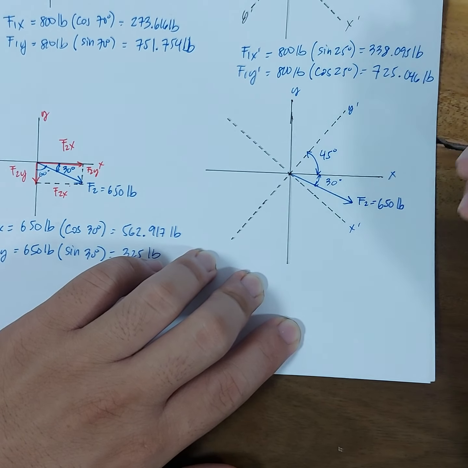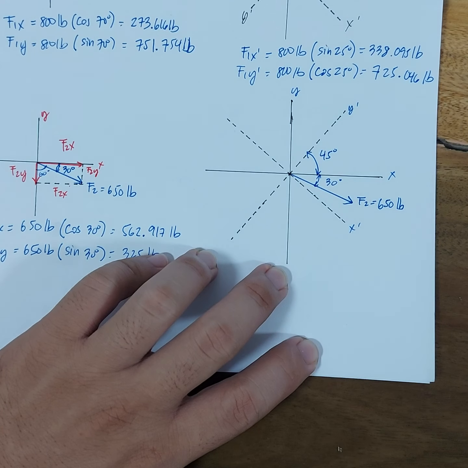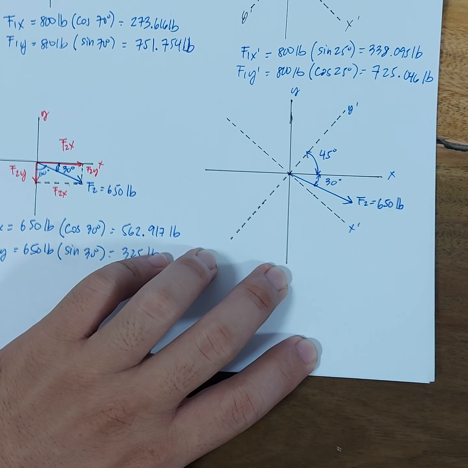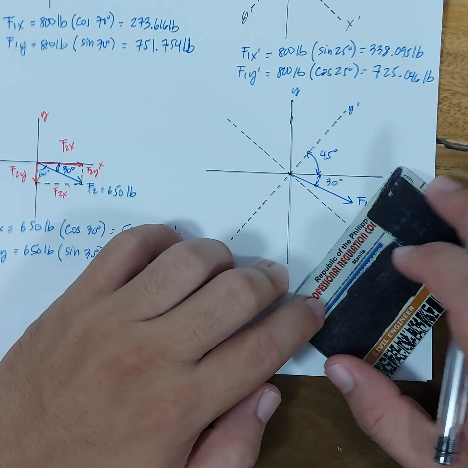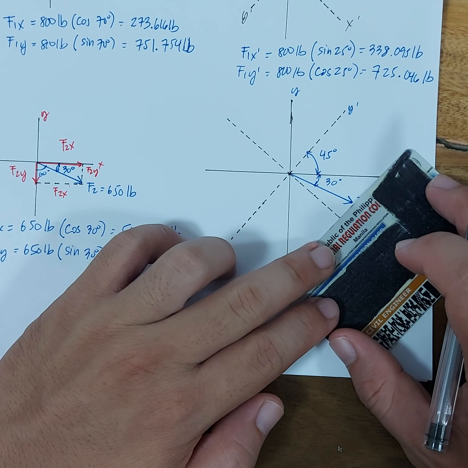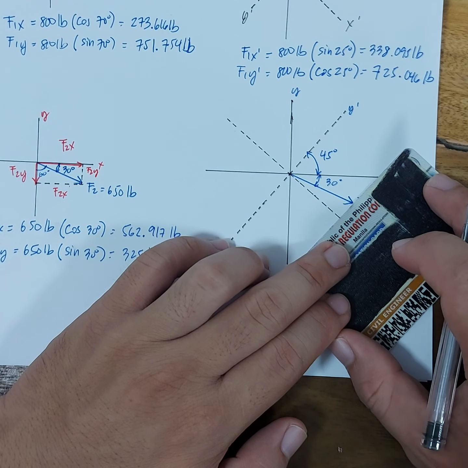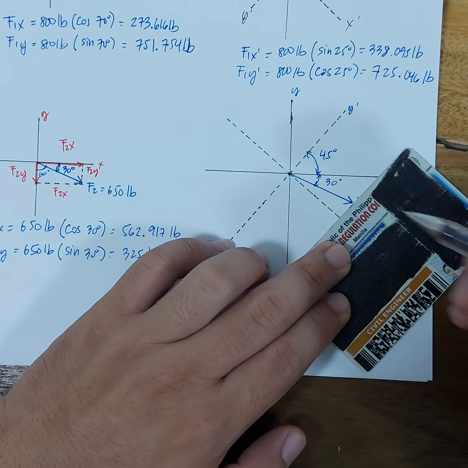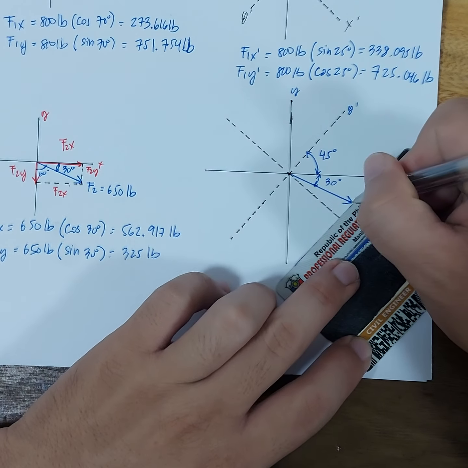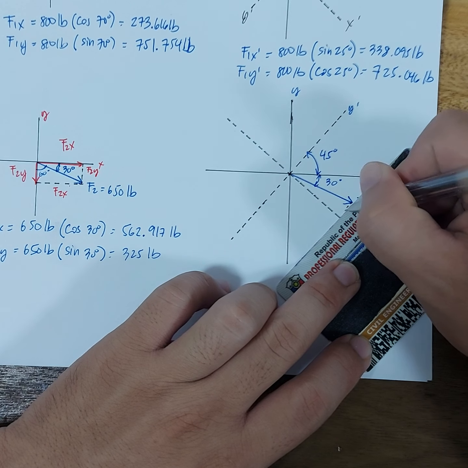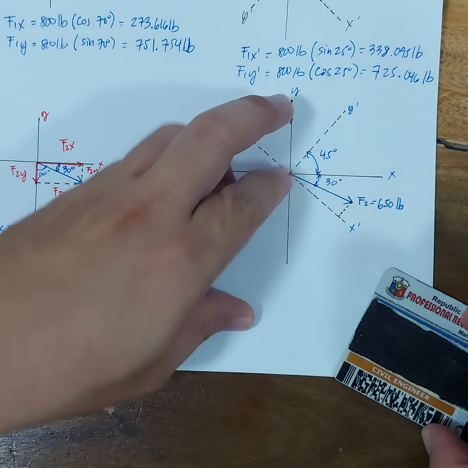Okay? Alright, so nasaan ngayon ang ating components along x prime and y prime axis. So again, since we're using the parallelogram law or the component method, our parallelogram is a rectangle. So from the head of our force, drawing lang tayo ng rectangle perpendicular sa ating mga axis.